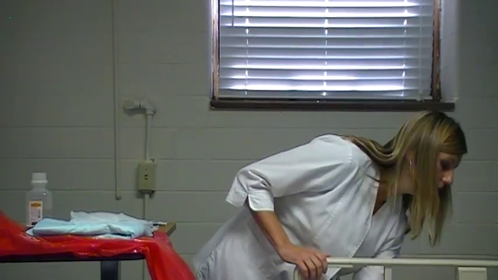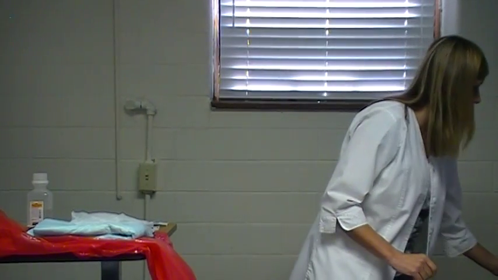And if there is a curtain in the room, you want to make sure that you have closed that privacy curtain so the patient does maintain privacy during the procedure. Remove the call light. Once again, make sure that during this dressing change you are promoting their involvement.